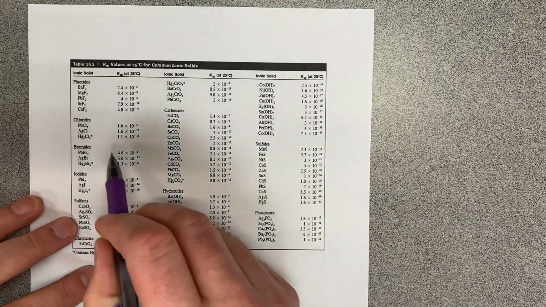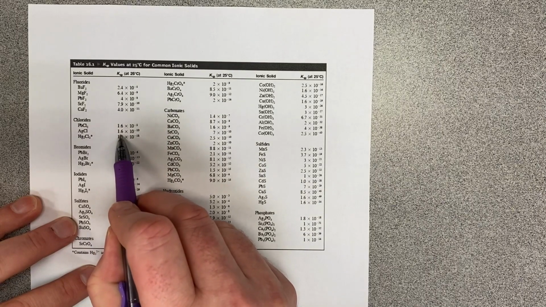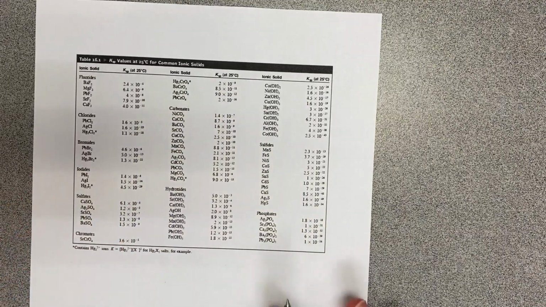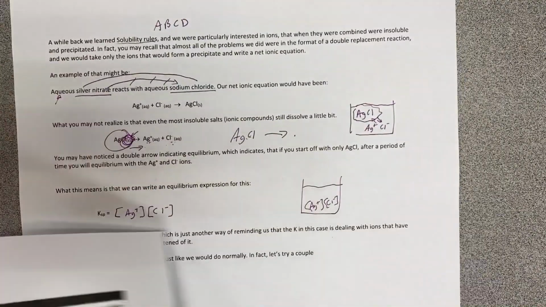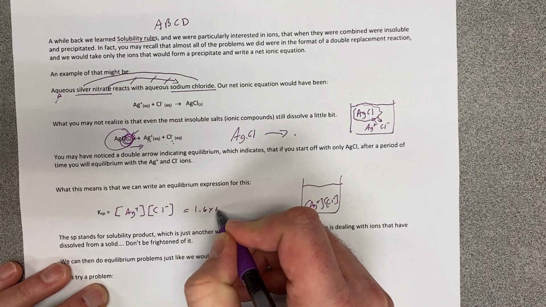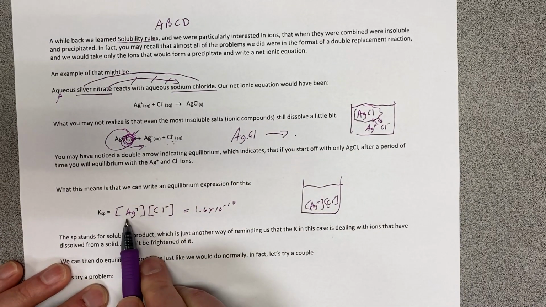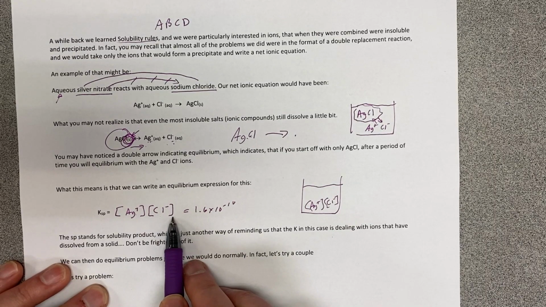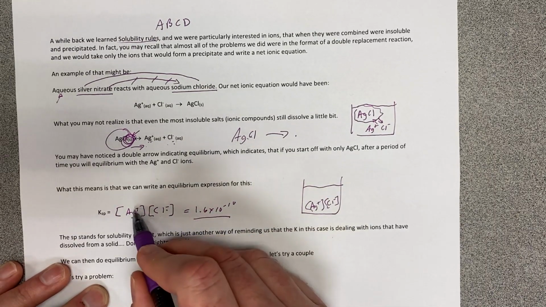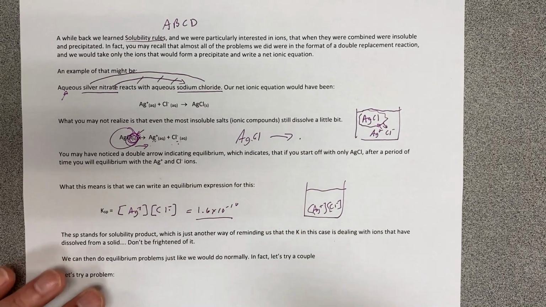It's maybe a little hard to see, but AgCl's K value is 1.6 times 10 to the negative 10, which is ridiculously small. Would you agree? So in essence, that means that the Ag+ times the Cl- concentration will only ever equal this, no matter how much of this or how much of this we put in there to start with, which we'll get to in a little bit.